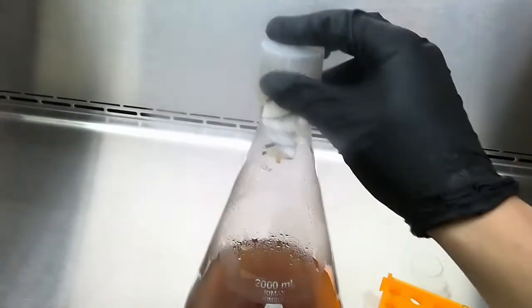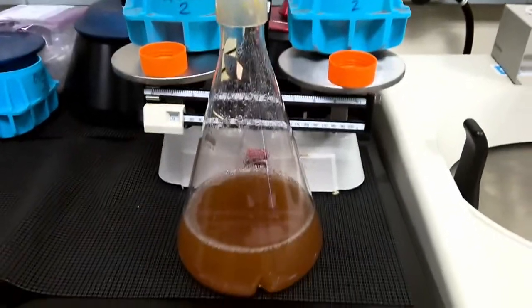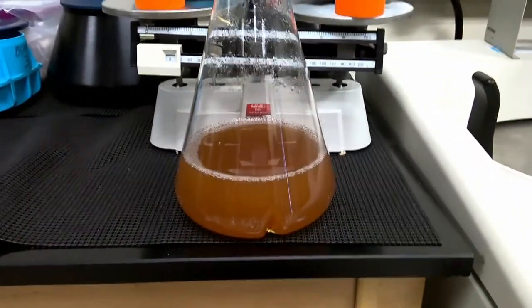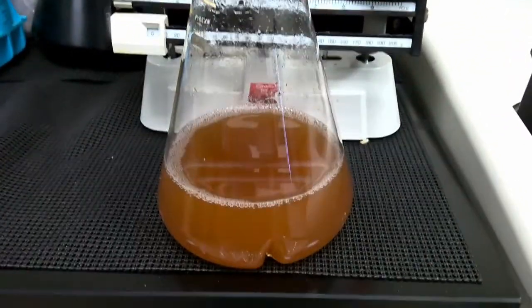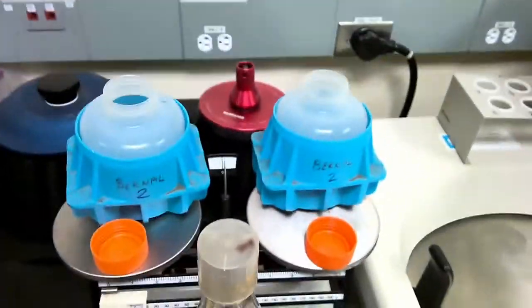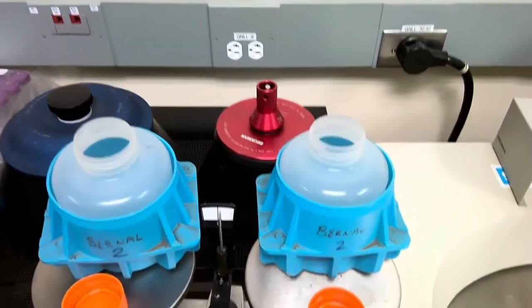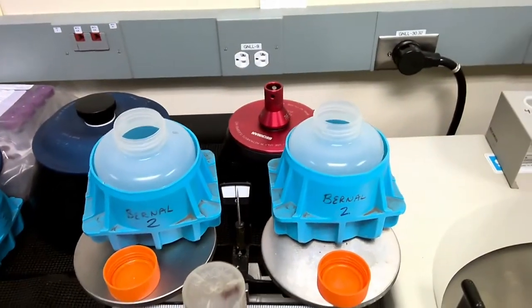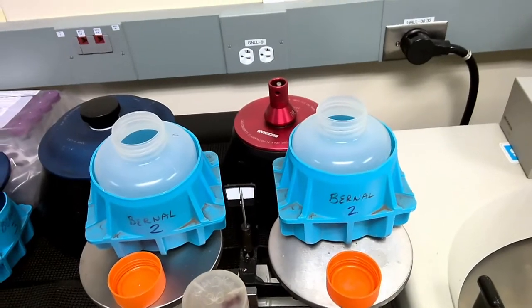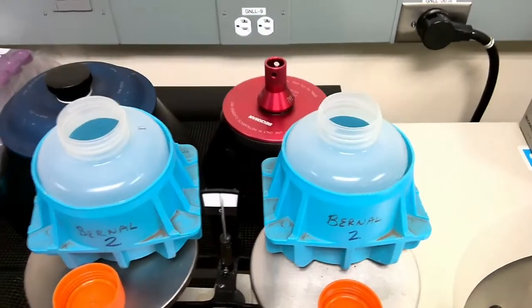So with that, I'm just going to throw it back in the incubator so it can induce for another 3 hours. So our cells have finally been induced for about 3 hours. Now the next thing I'm going to do is split this 1 liter of our cells into two 500 ml volumes and spin them down in a centrifuge at 6,000 Gs for 30 minutes. This way, after these 30 minutes, I expect to have a pellet that I'll be able to resuspend and work with to continue the lysis process.